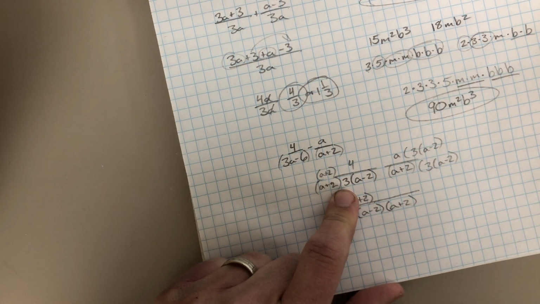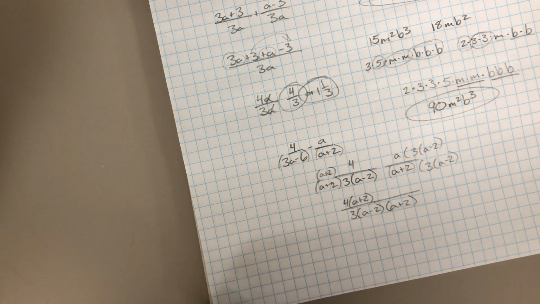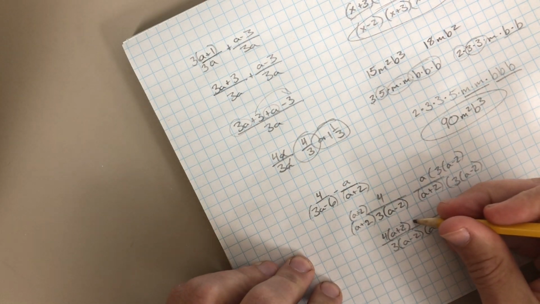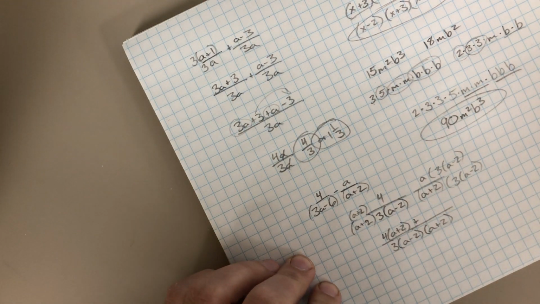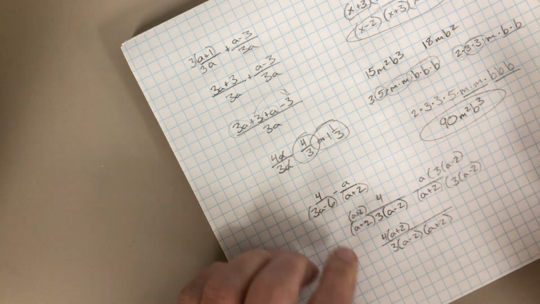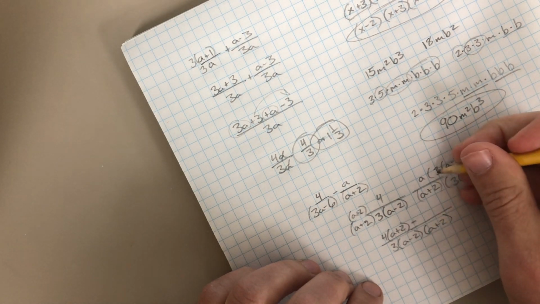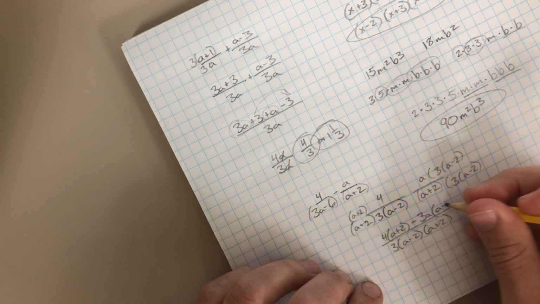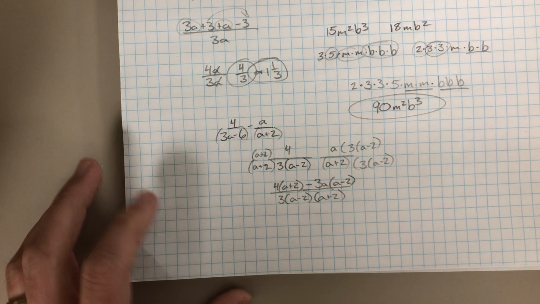Multiplying those all together. Actually, these are subtracting, not adding. Minus 3 times a is 3a times a minus 2.